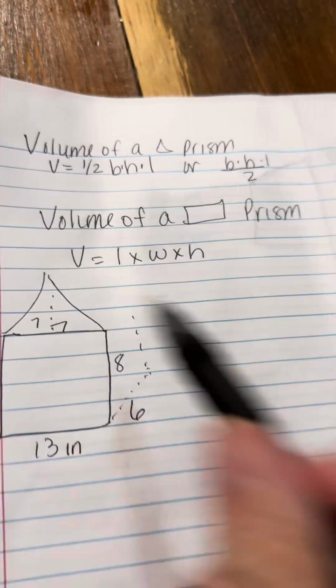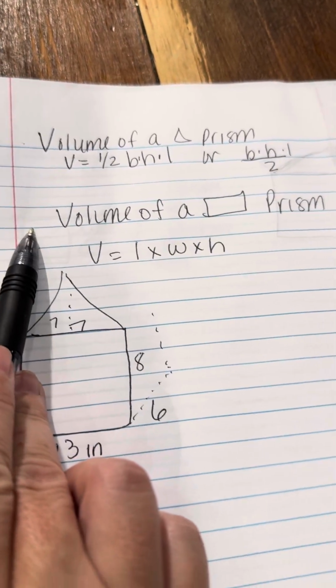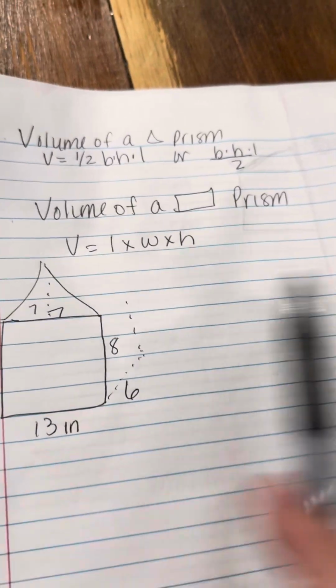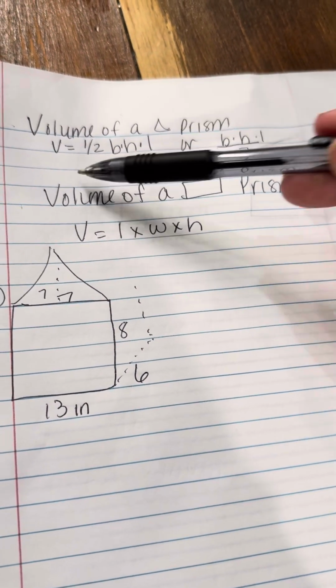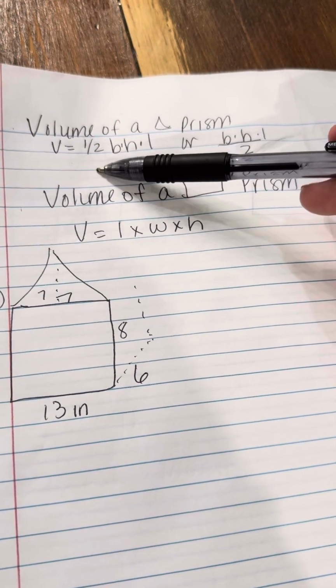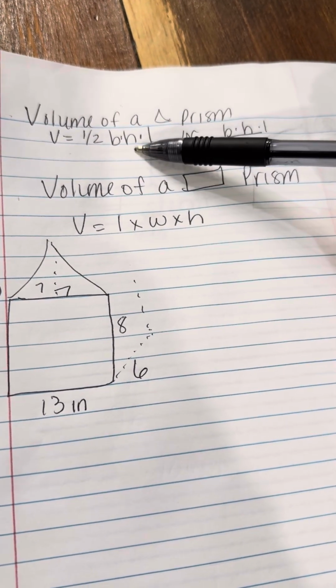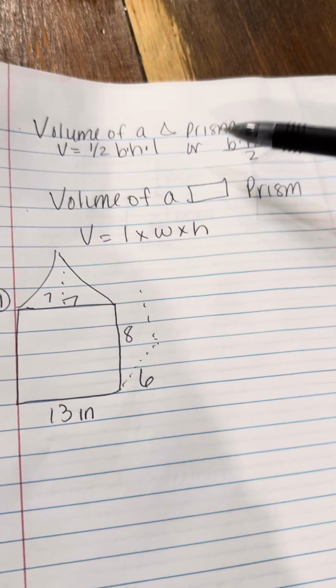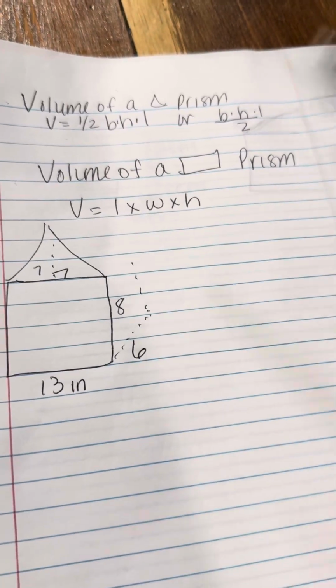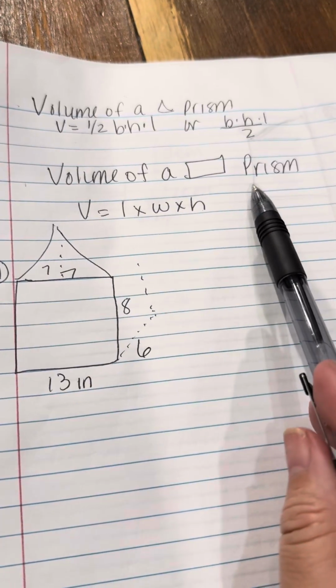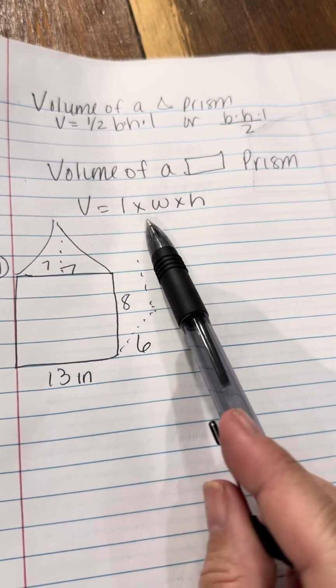Mary Jane, these are the two formulas that you have to know with the problems that you have on the first page, okay? So volume of a triangular prism is volume equals half of the base times the height times the length, or base times height times length divided by 2. Volume of a rectangular prism is just volume equals length times width times height.